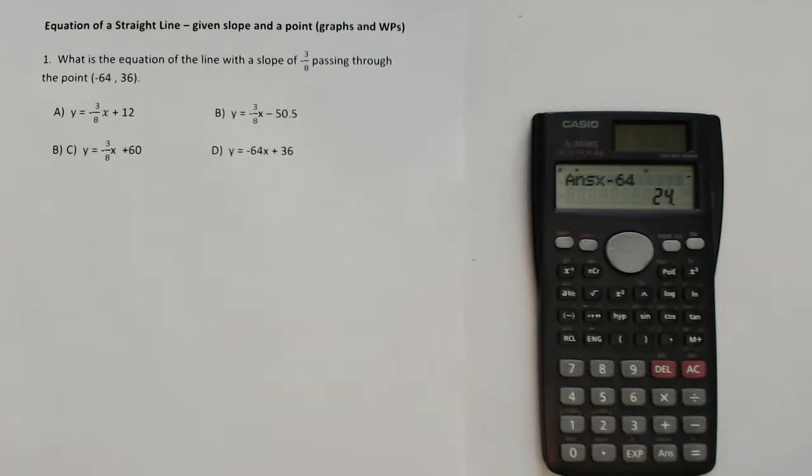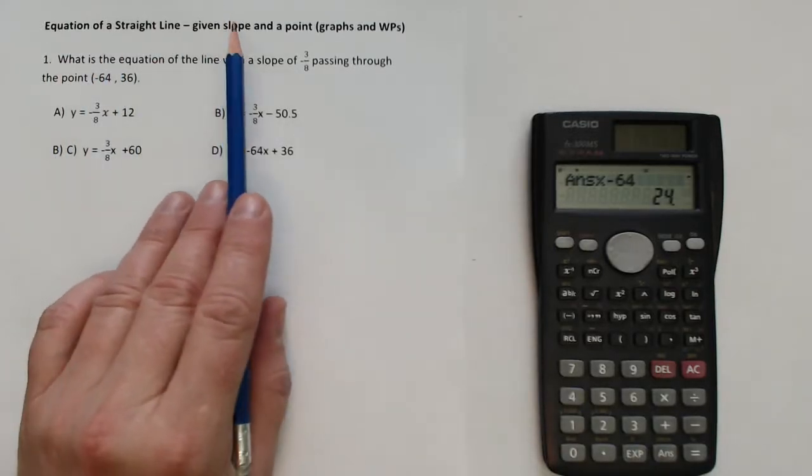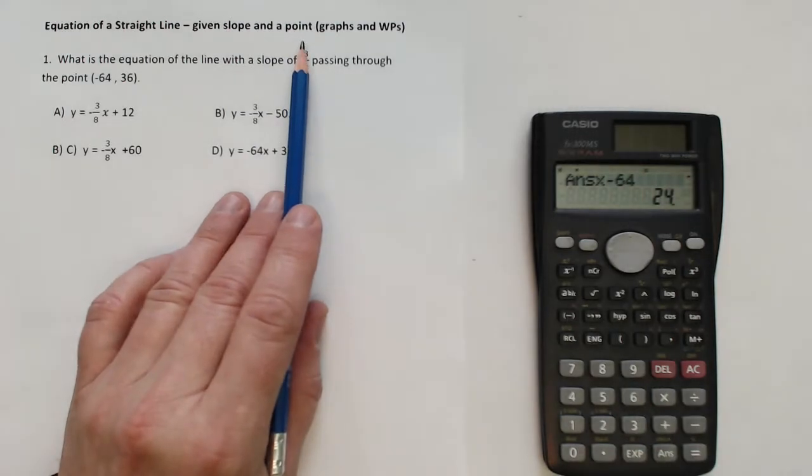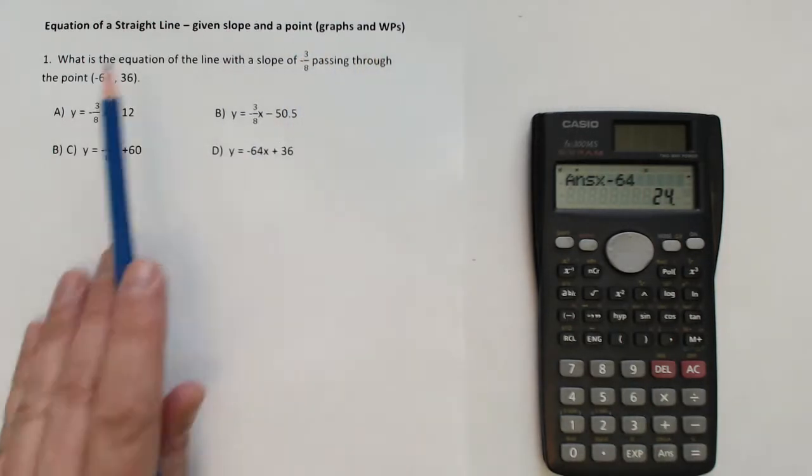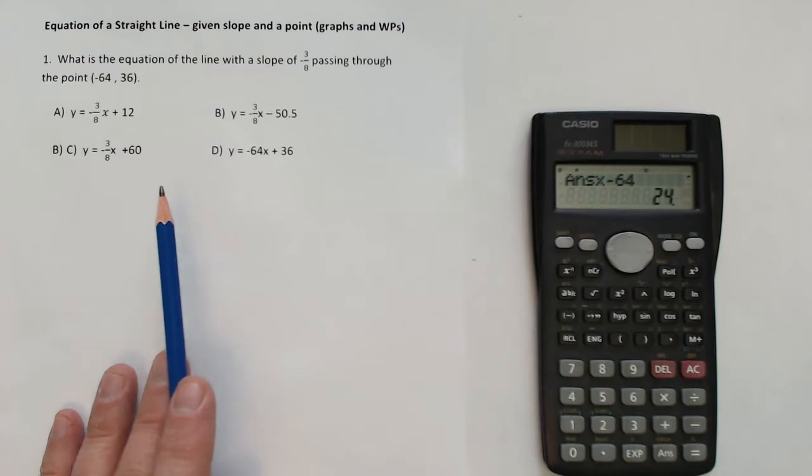Hey guys, we're looking at equations of a straight line again. This time we're going to be given a slope and a point, sometimes in a graph, sometimes in a word problem. No graph here, so obviously a basic start.